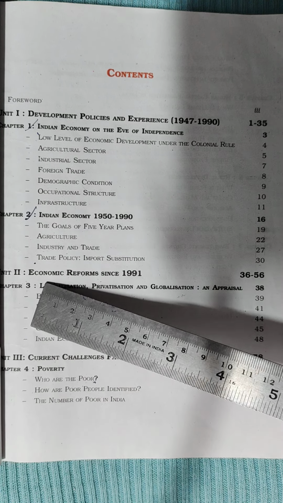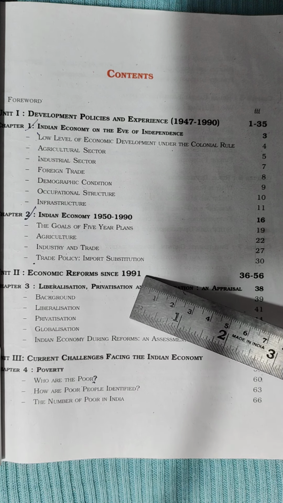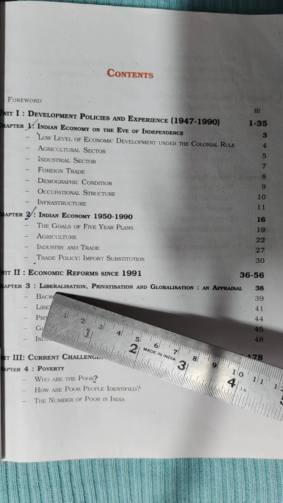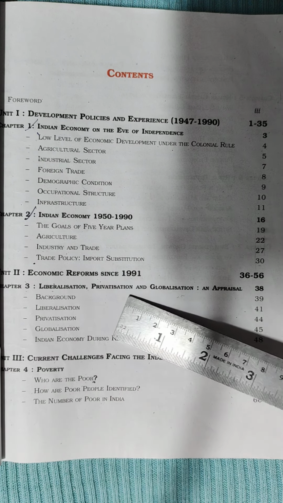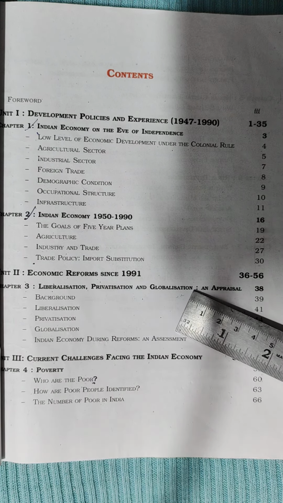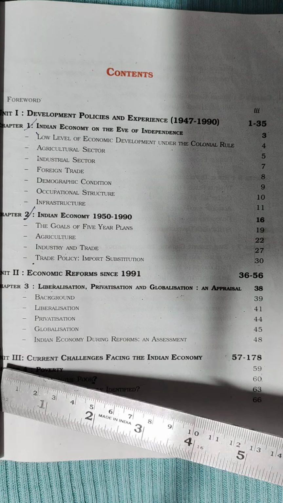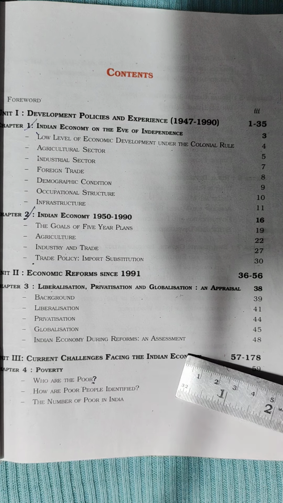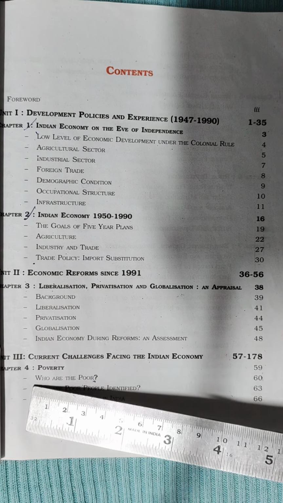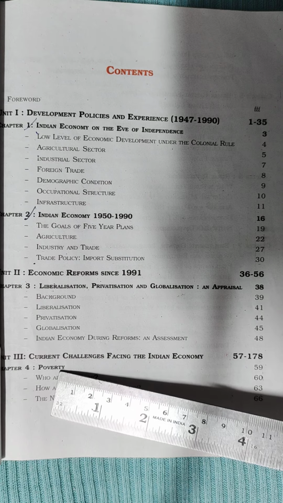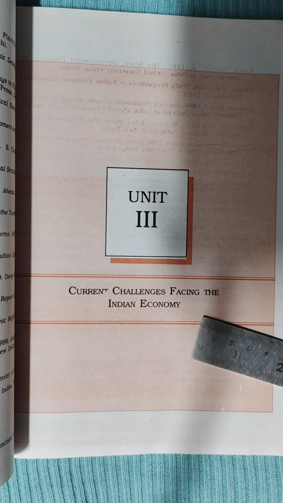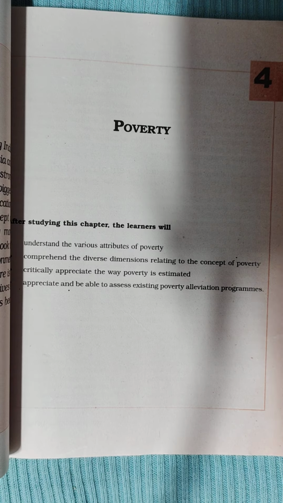Then we also did the unit 2, that is economic reform since 1991, and that was all covered in chapter number 3, which was named as liberalization, privatization and globalization and appraisal. And right now I'm going to read unit 3, current challenges facing the Indian economy, and in that the chapter 4 deals with poverty.